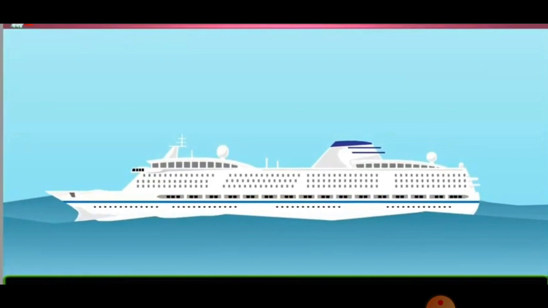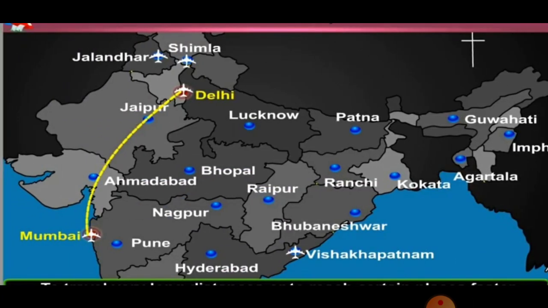Okay, then air transport. You can see the map of India. You can see some places in this map, and you can see the symbol of an aeroplane. So you can see that going from Mumbai to Delhi, air takes such a short route. If the same distance is traveled by train, it will take so much time, because it will go through so many states, it will cross many places. But air takes the shortest possible time. And the yellow line which you can see is the route.